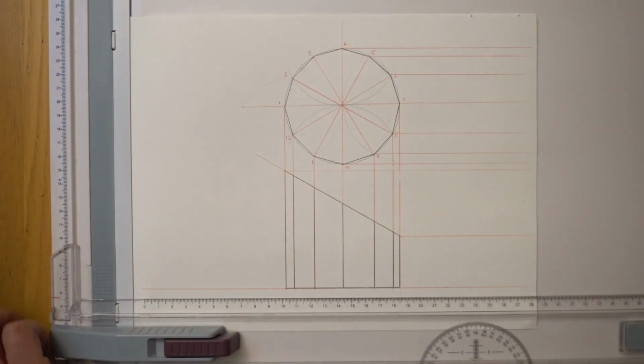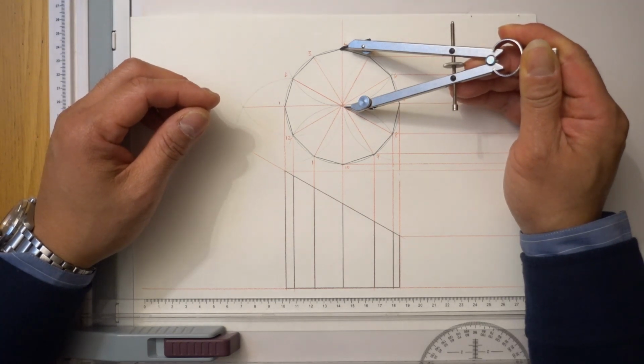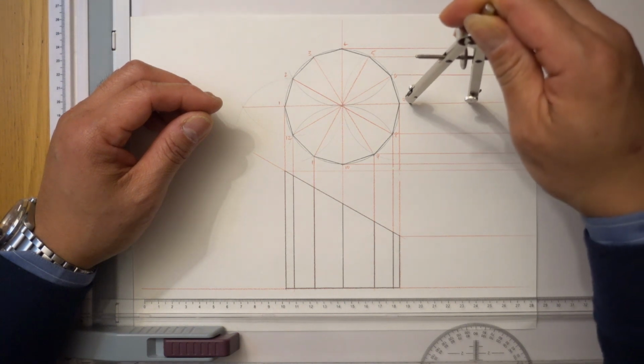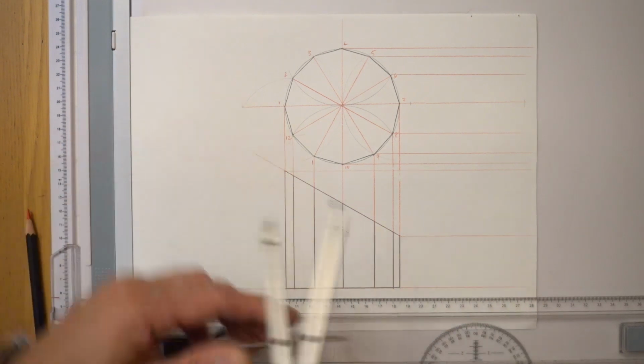Right? And so I could take my compass. I know the distance of my radius, and I could try to draw out, right, the width of my circle right here, because it's going to be the same thing over here.